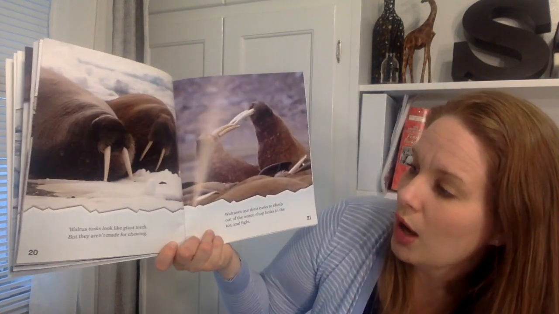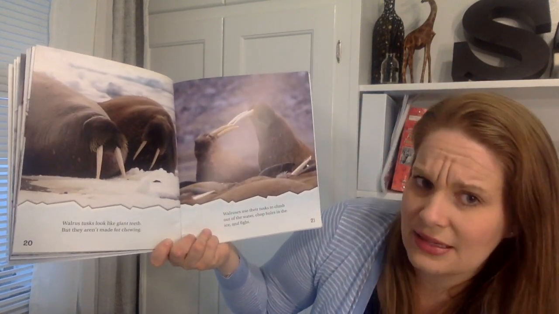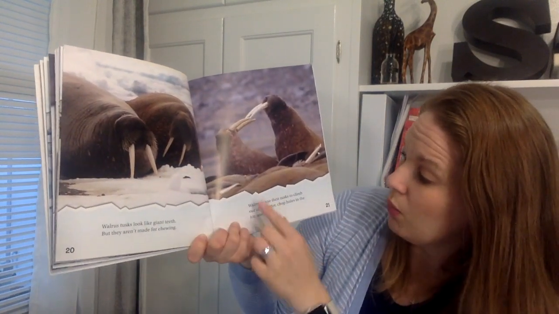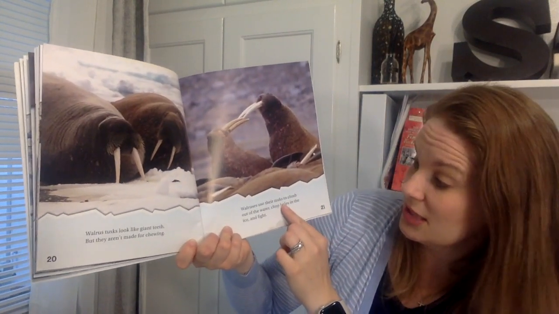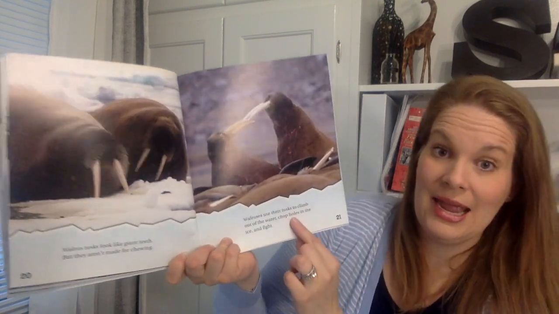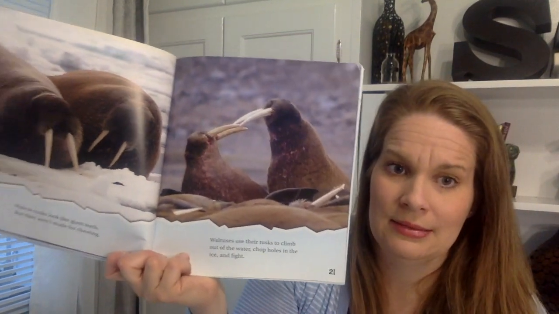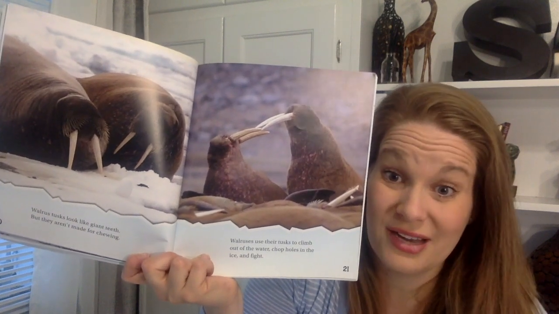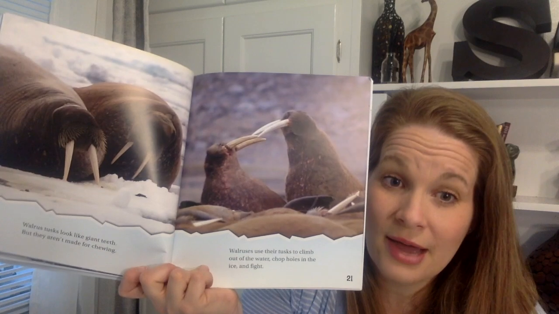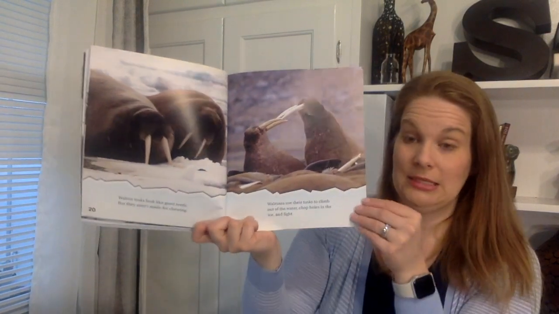Walruses. Walrus tusks look like giant teeth, but they aren't made for chewing. Walruses use their tusks to climb out of the water, to chomp holes in the ice, and to fight. Isn't that interesting? You think they are just extra teeth, but they're not. They help them pull their bodies out of the water, and they help them to fight.